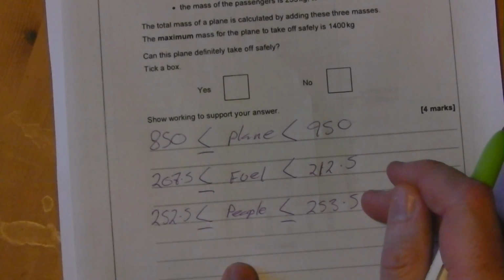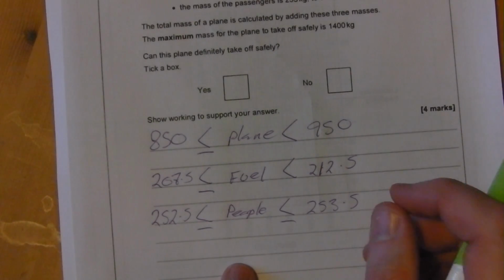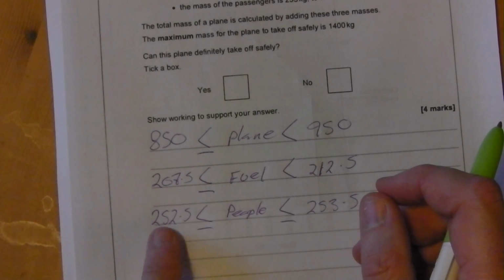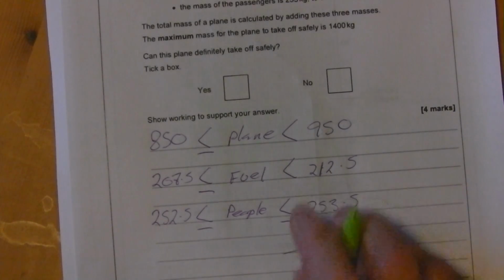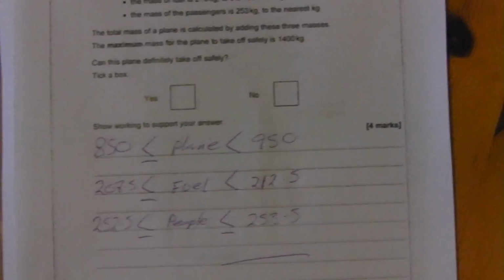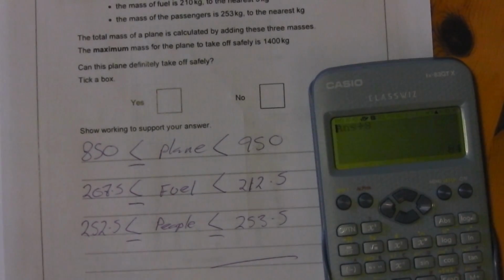Now, because it's been rounded, these are the lowest values it could be, and these are the maximum values it could be. So I'm going to add all those up. Clear that off. We've got 950 plus 212.5 plus 253.5.